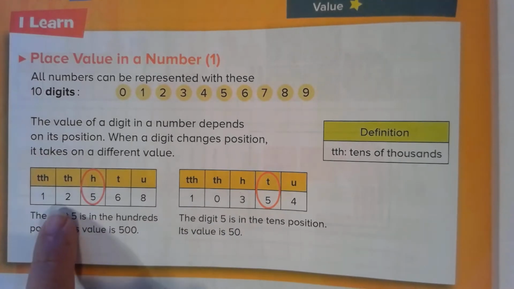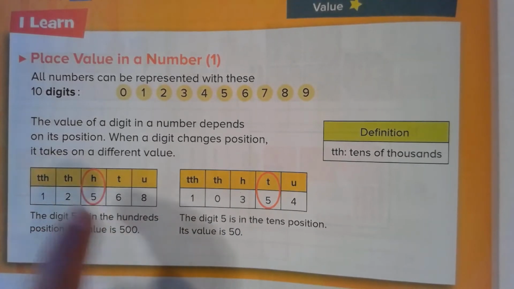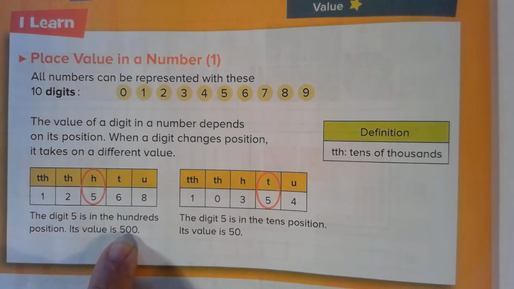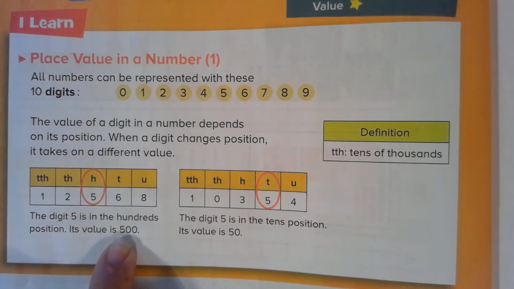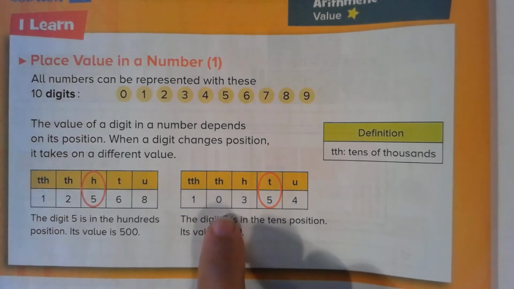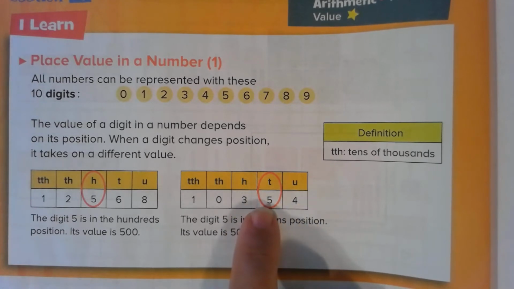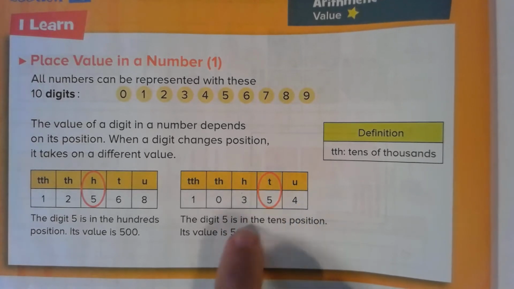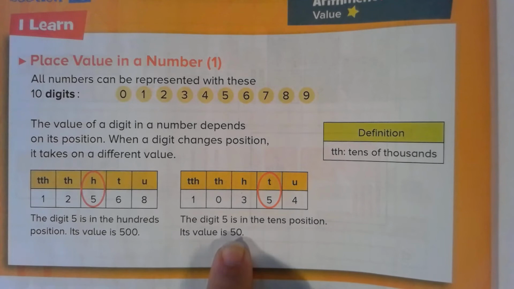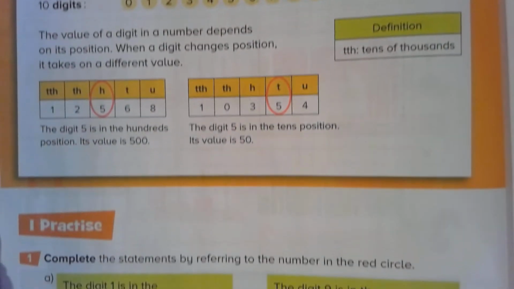In the number 12,568, the 5 was worth, or had a value of, 500. Now, in the number 10,354, my 5 is in the tens column and its value is 50. Let's practice.